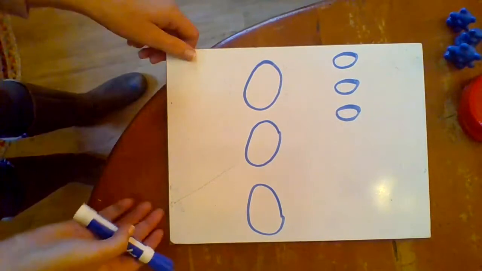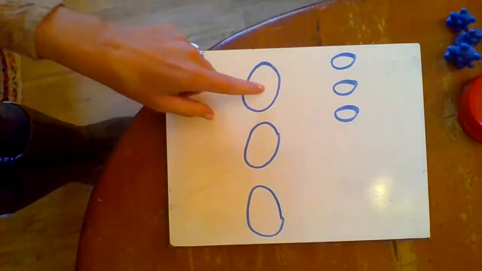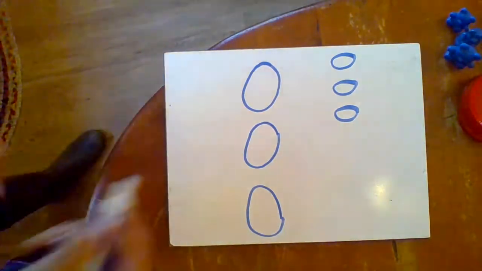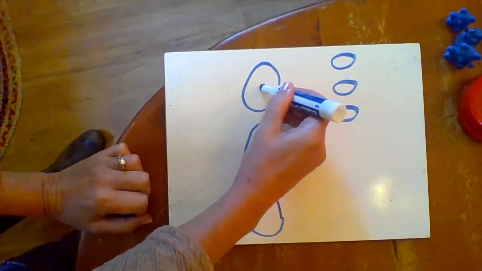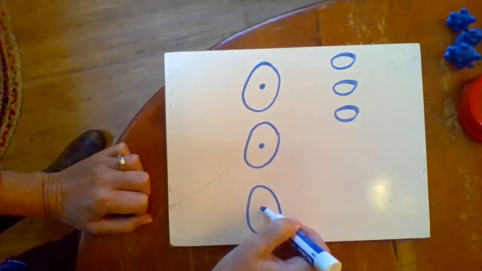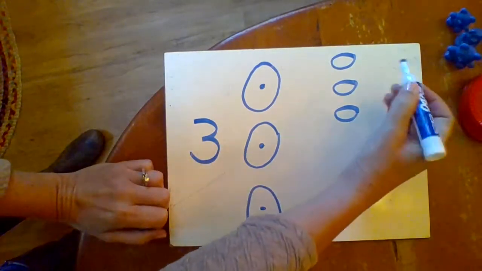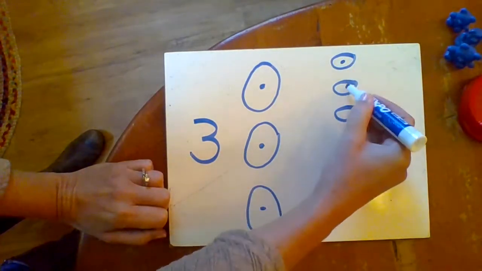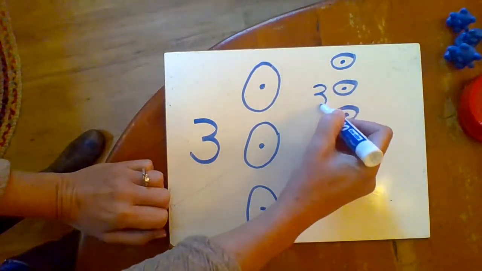And I'm going to take a look at these groups. And when I'm looking at these groups, I notice something. What do you notice? That's right, they both have 3. When I count each one, I'm going to do a double check as I count. I'm going to give it a dot. 1, 2, 3. I'm going to write the number 3. I'm going to count this side too. 1, 2, 3. I'm going to put a 3 over here.